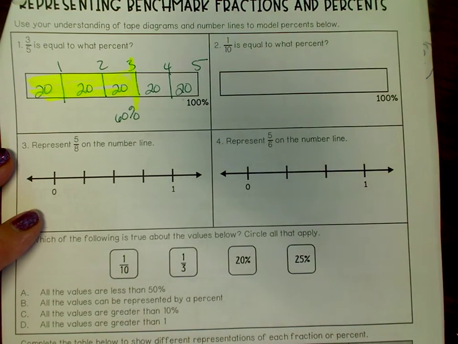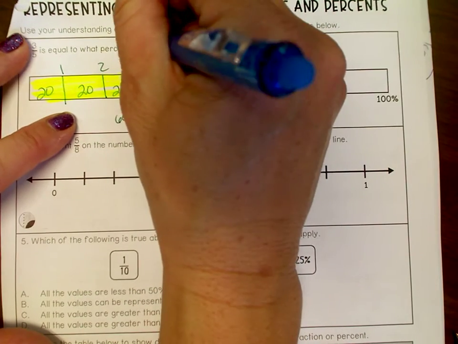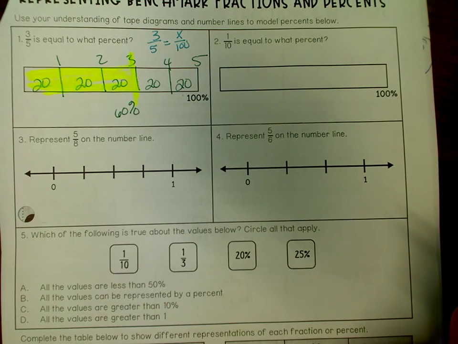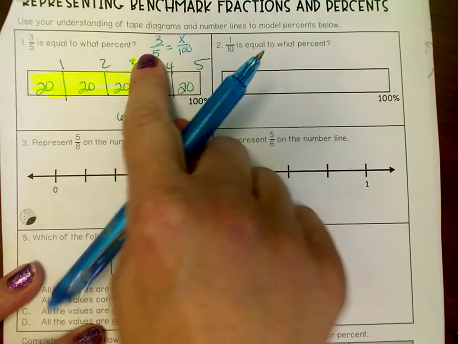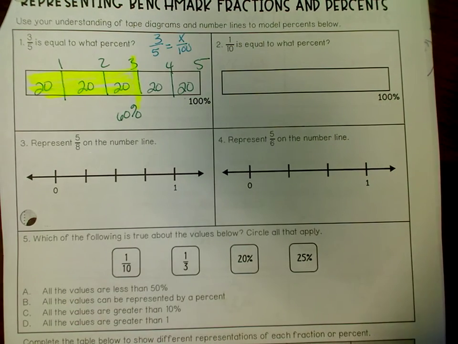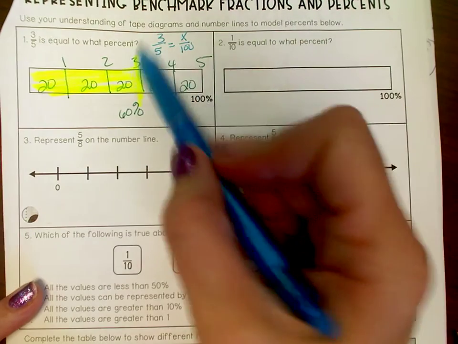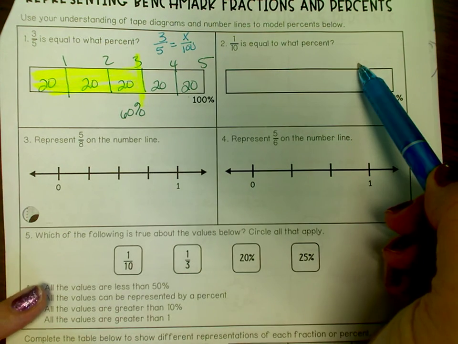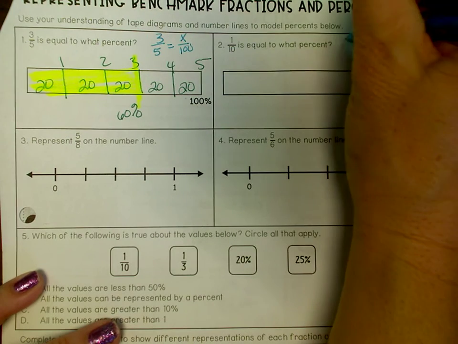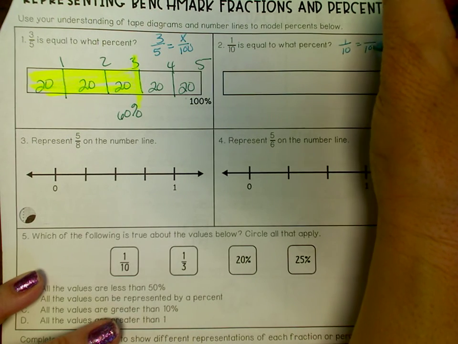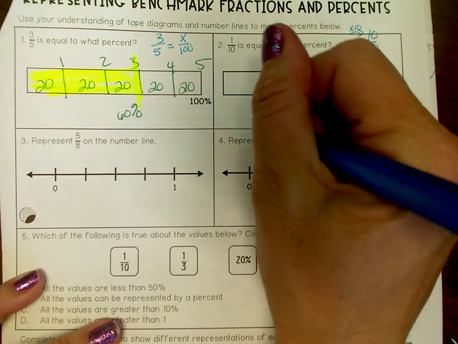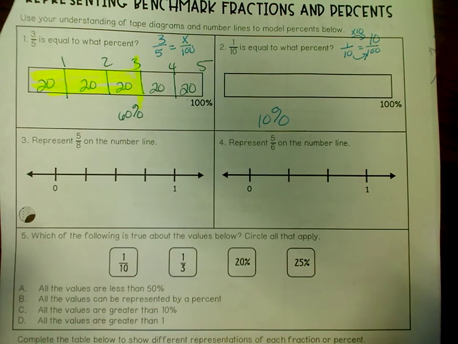And again, I would prefer to set all this up as proportions, as 3/5 equals what over 100. It's cross product. To me, this is much easier than filling out a tape measure. So if this works for you, I would encourage you to do that. 1/10 is equal to what percent? Well, we can make 1/10 over 100 like we did on the front page, times 10 times 10, 10%. So to me, that's a lot faster than drawing it out, coloring it in, and doing all that.